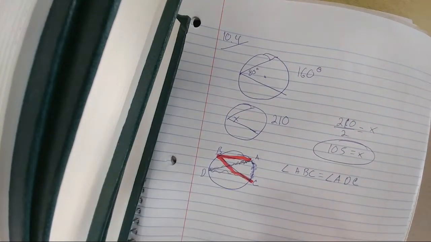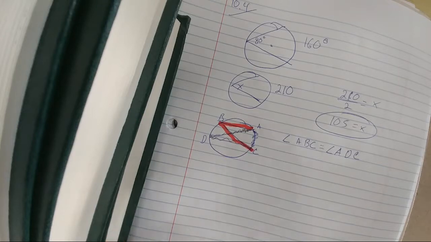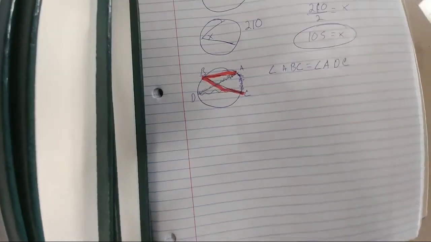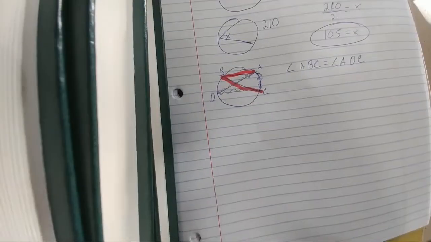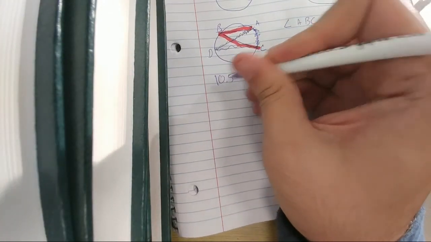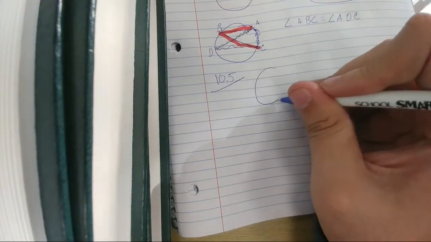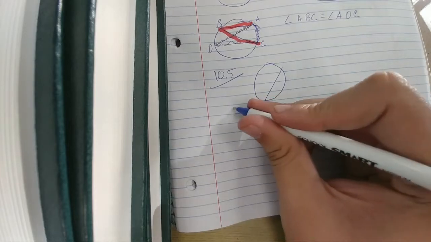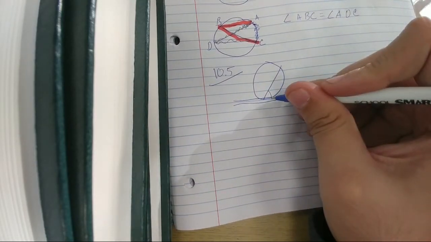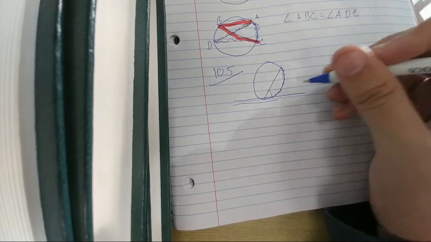10.5, this is the one with the relationships between each other. So 10.5, the three relationships here are, oh shoot, this angle and this arc is going to be doubled again.